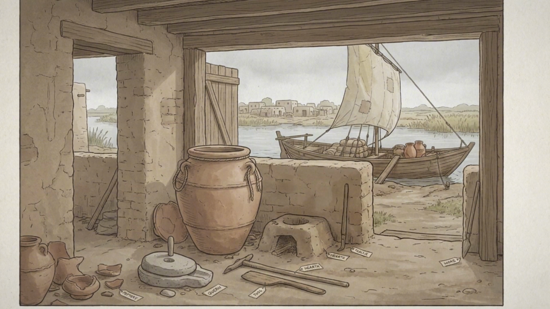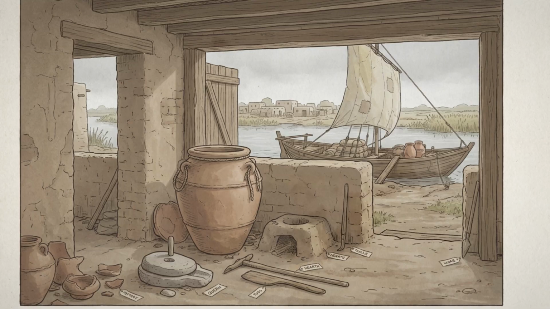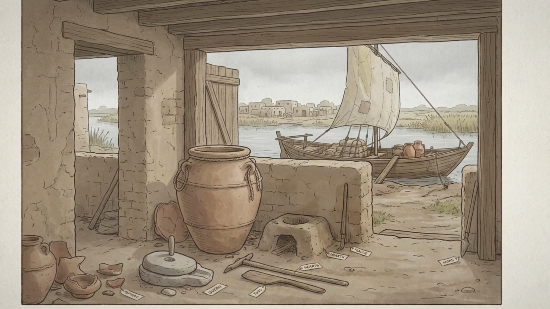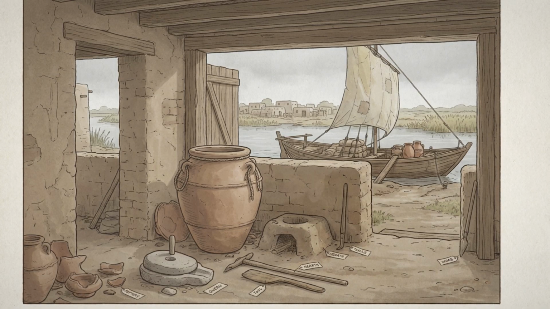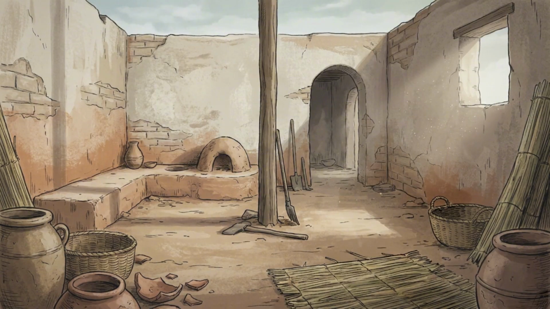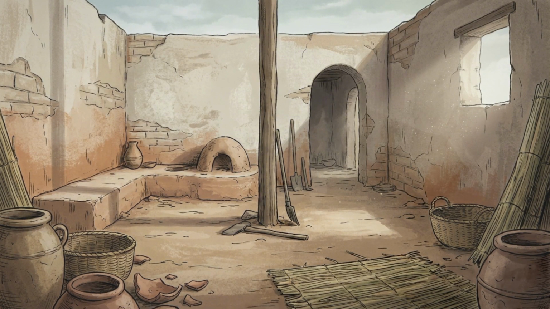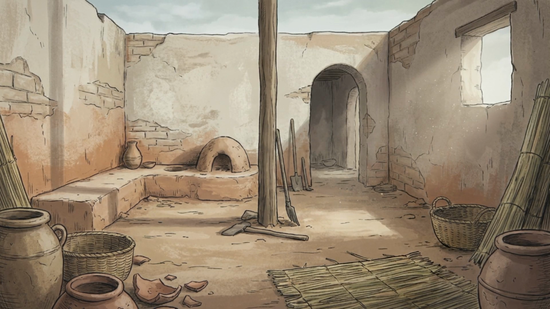Mudbrick itself was an ordinary building material in many excavated settlements. It could form exterior walls, internal divisions, storage spaces, and other parts of the built environment. Its archaeological texture is very different from dressed stone. A mudbrick wall may survive as a low line of brickwork rather than as the kind of standing architecture that dominates modern images of Egypt.